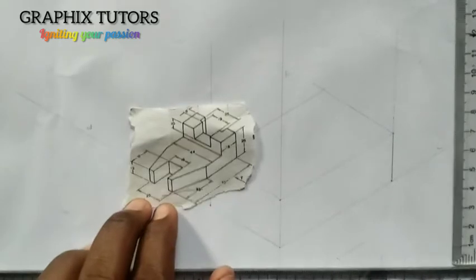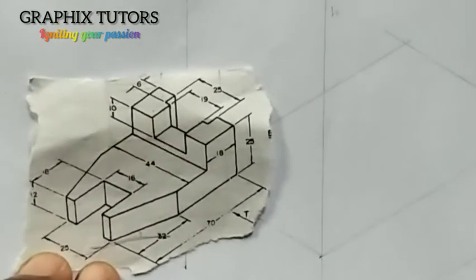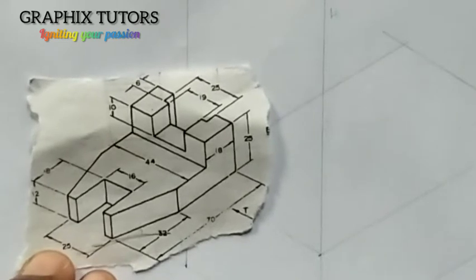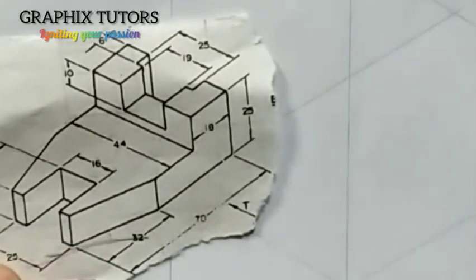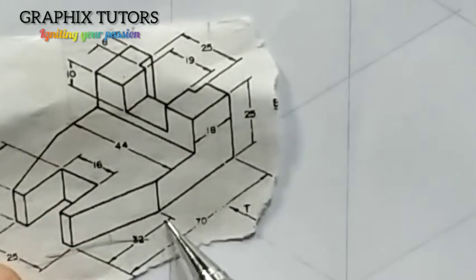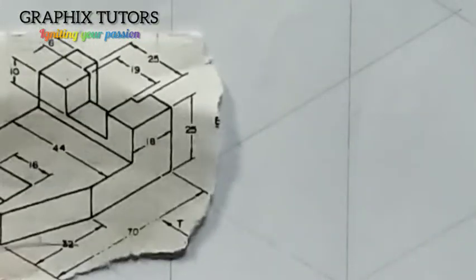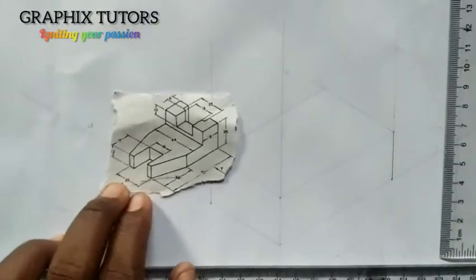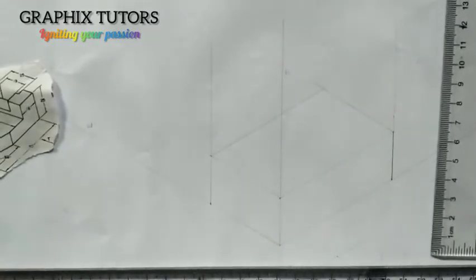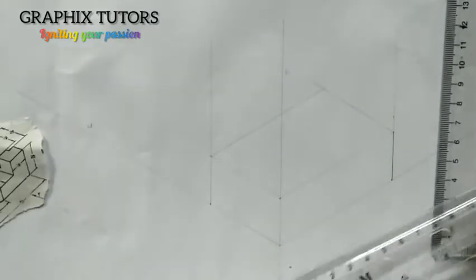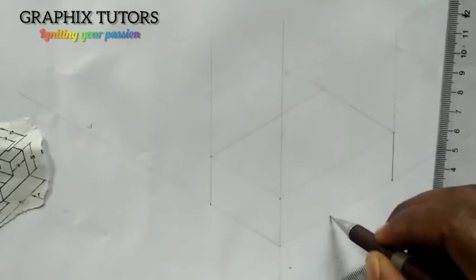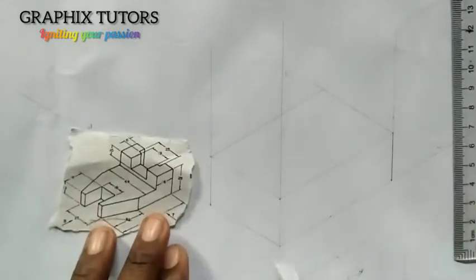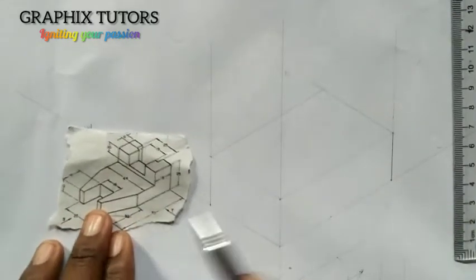Right? Then the next one is, look at it very well. This is 32. Right? So from the beginning to somewhere around there is 32. So what I'll do is I'll take it down. From the beginning here is 32. So I'm going to measure the 32 from 0. This is 30, 32 here. Right? It means that from here to that point 32, I'll thicken. So I'm going to thicken it.